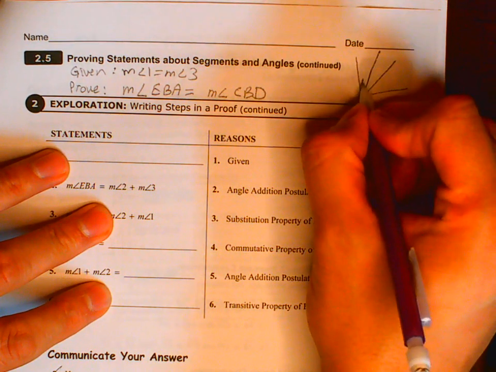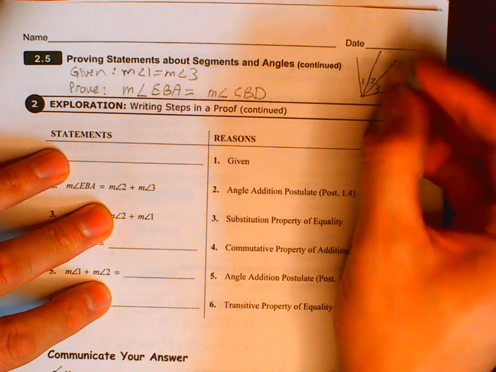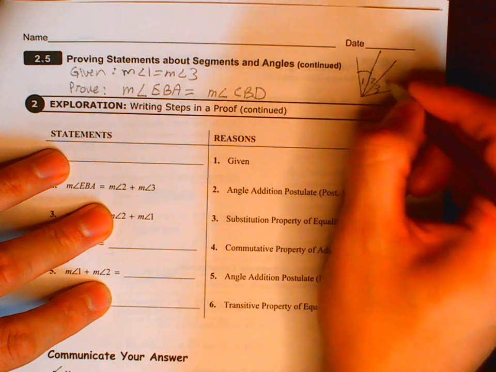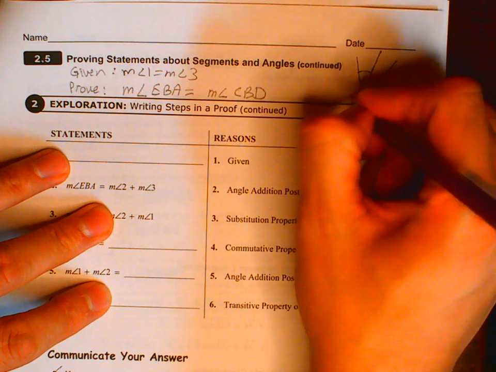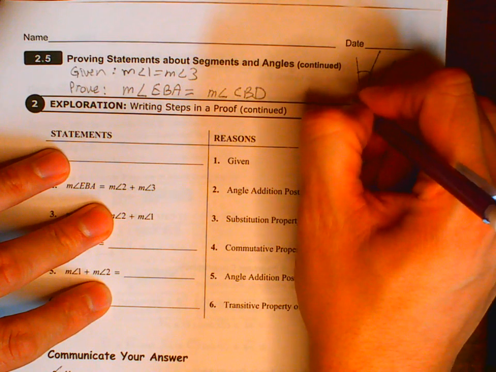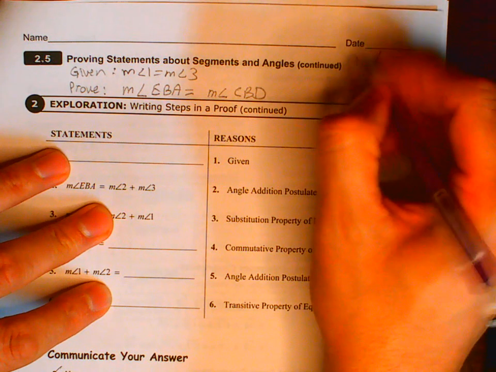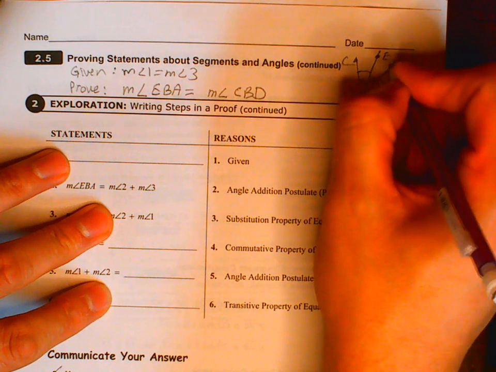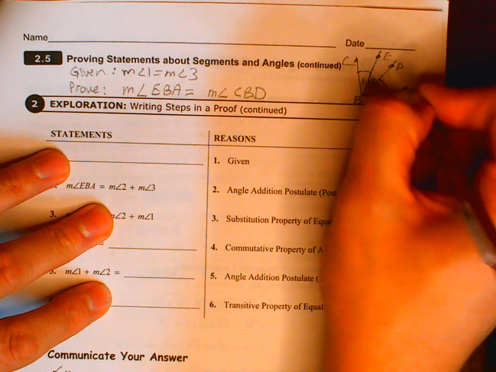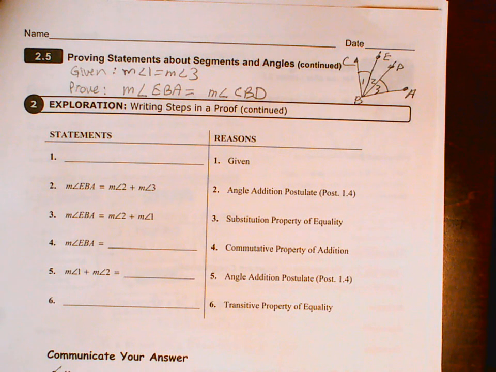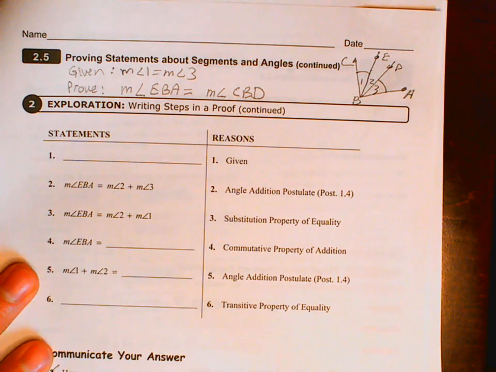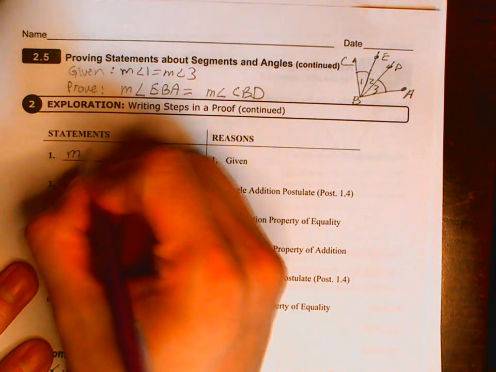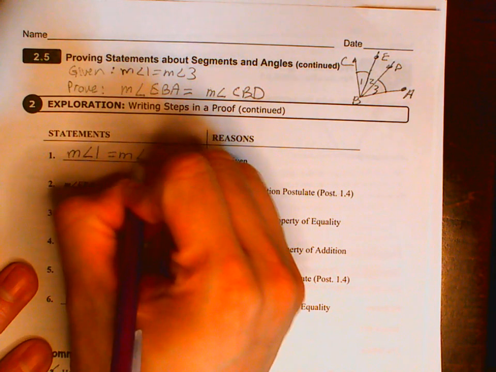Okay, and the diagram that we had was this one. Okay, so you had 1, 2, and 3. You had this angle and this angle congruent. This vertex here was B. I'm literally just copying down the diagram from the previous page. C, E, D, and A. That way it's all on the same page. Okay, so like we said, our first thing that needs to go in here is what is given to me. Okay, so the measure of angle 1 equals the measure of angle 3.